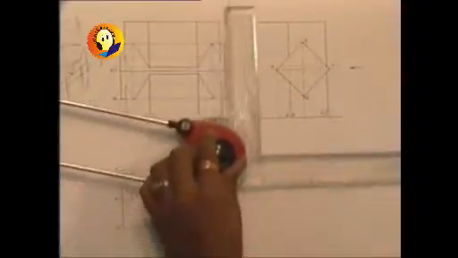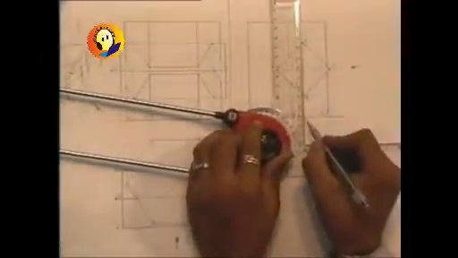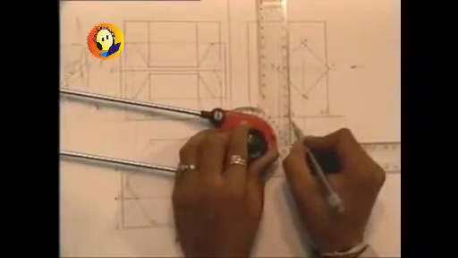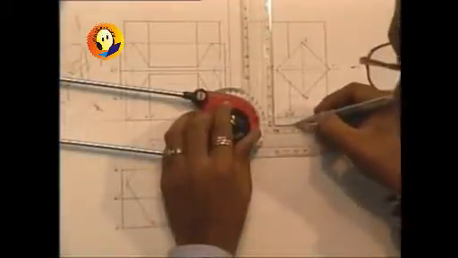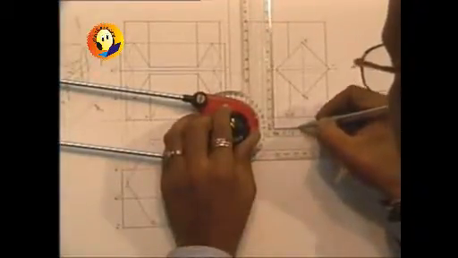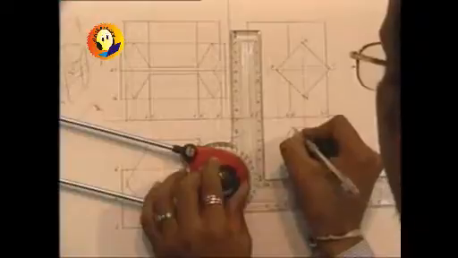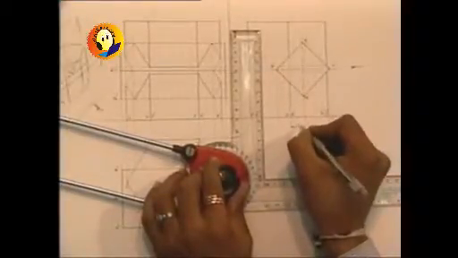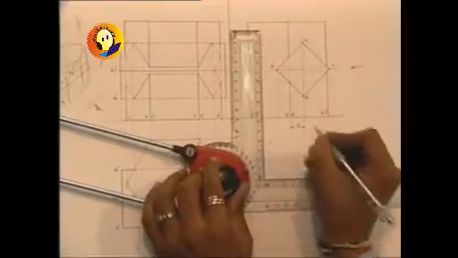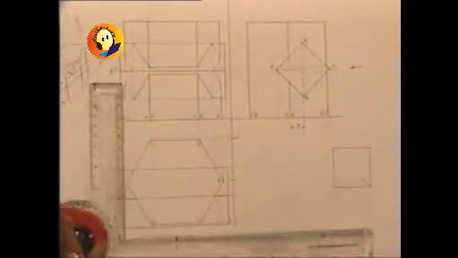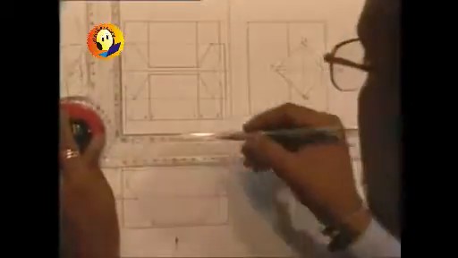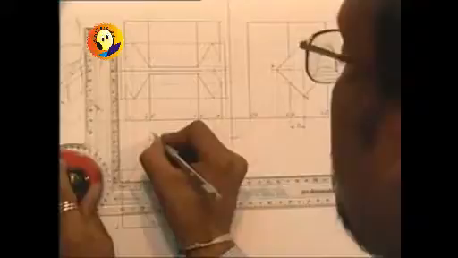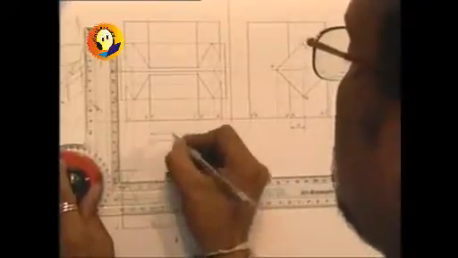The distance between the square prism axis and the axis of the hexagonal prism, which is given to us as 15 millimeters, has to be shown explicitly as 15 millimeters. And then what remains is you are required to show the side of the hexagon, which can be easily shown here. It was given to us as 50 millimeters.